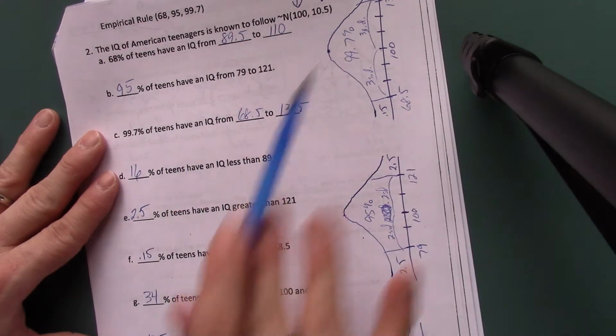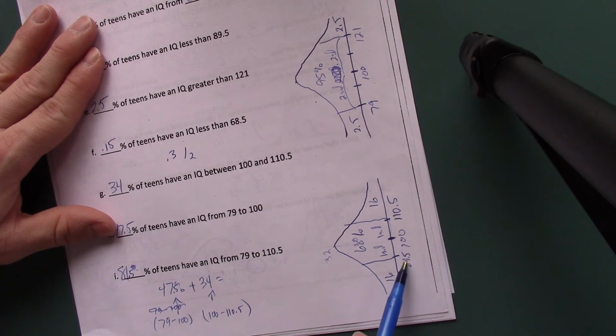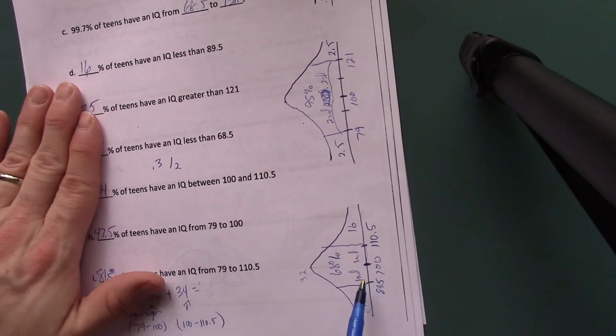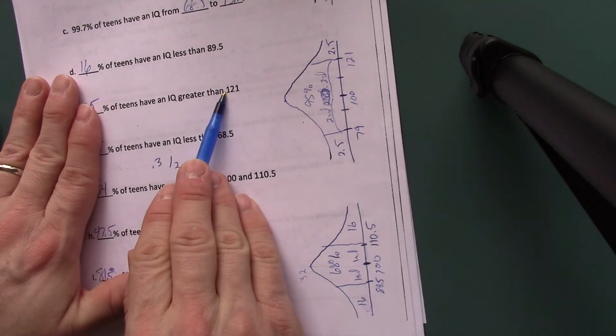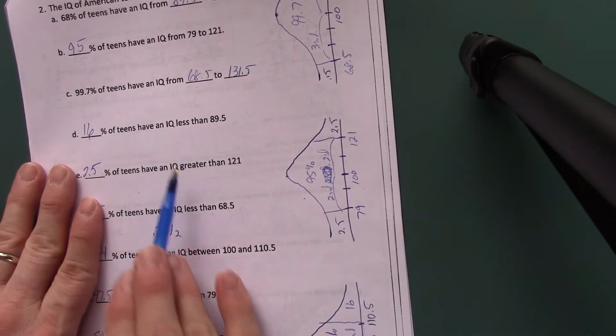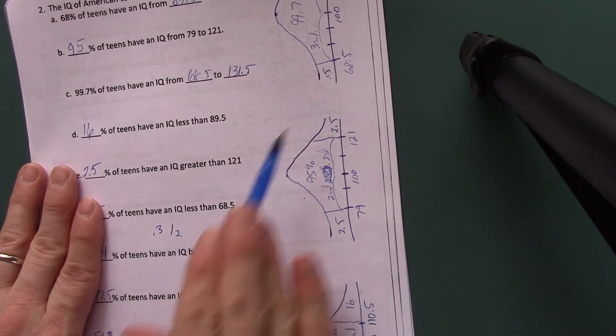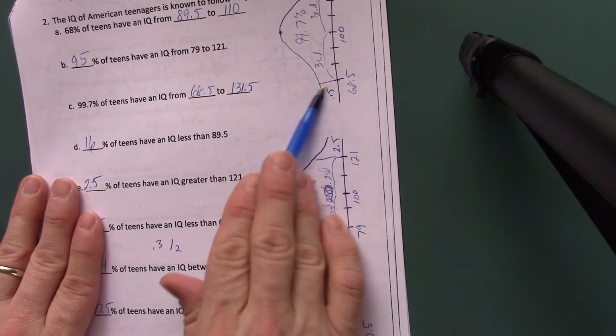99.7 between those two numbers, easy. 16%, okay, so less than 89.5, well, that's this one, 16%, right? Some of these are going to be a little tougher. Greater than 121, well, here's 121 here. Greater than that, 2.5. Less than 68.5, here's 68.5, right?